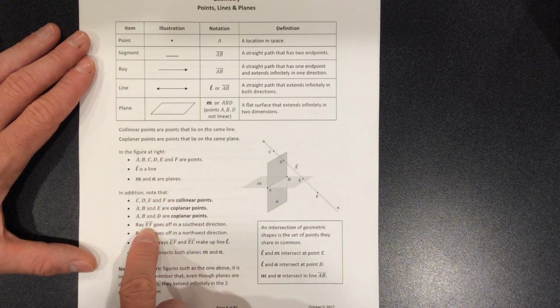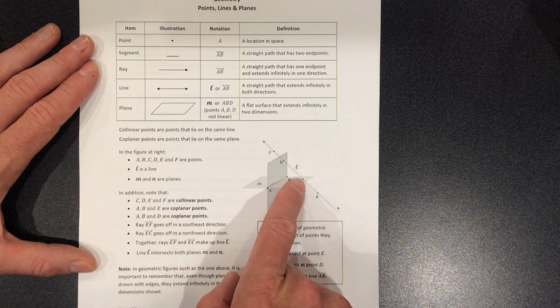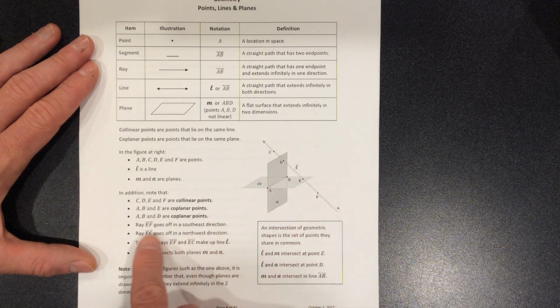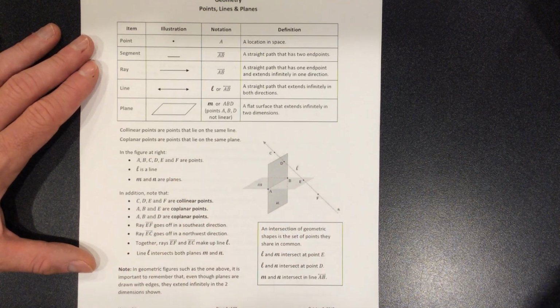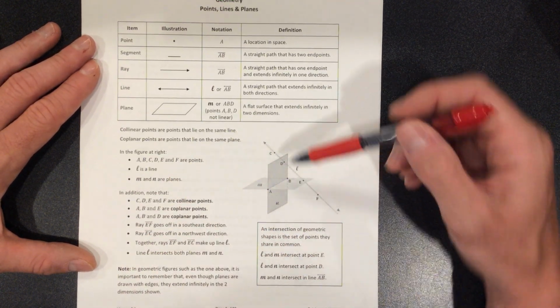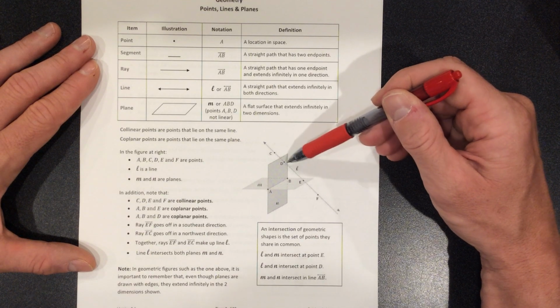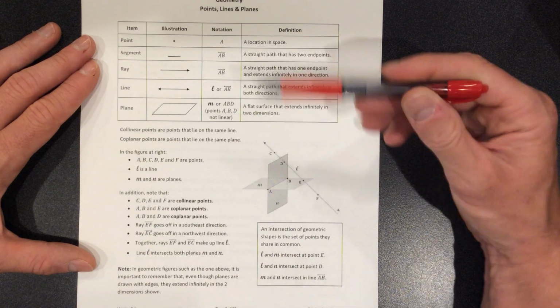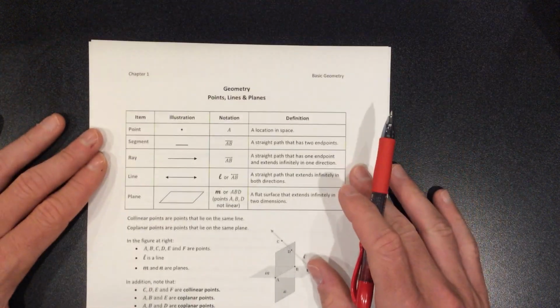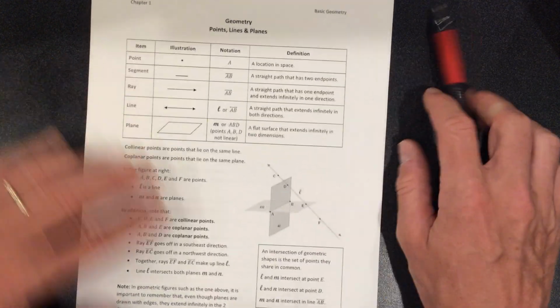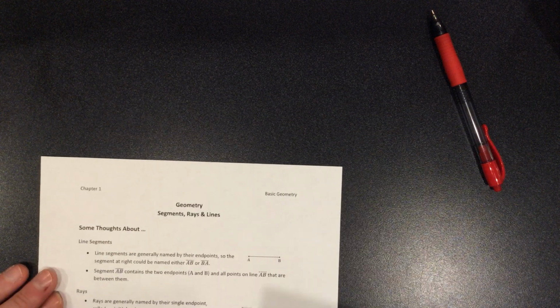You have a ray EF. So ray EF would start here and only go that way. Ray EC would go the opposite direction. You can start to ask questions about, is ray AD and ray AC the same? Well, yes, they both start at E and they both go in that exact same direction. So this is a pretty good sheet. You can review this. You can see this on Canvas. That's not a bad idea.